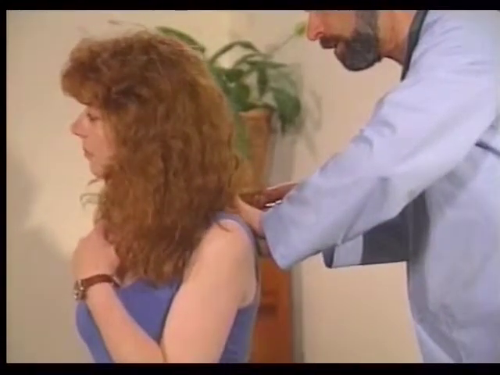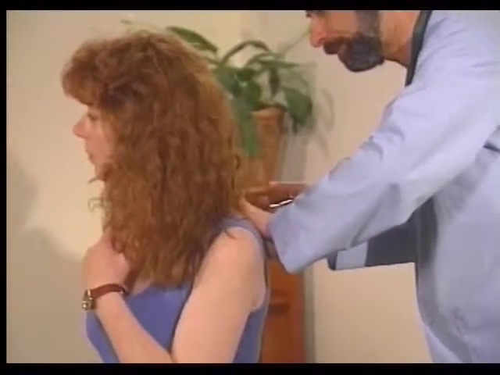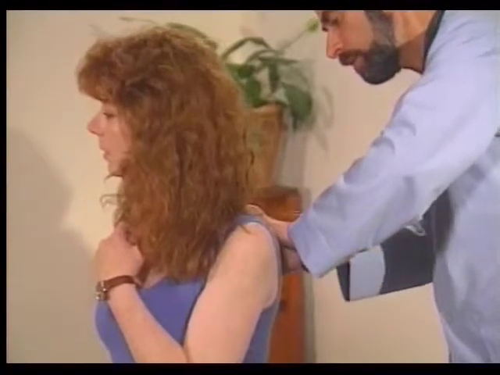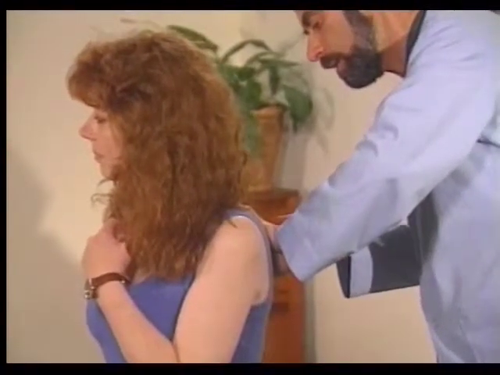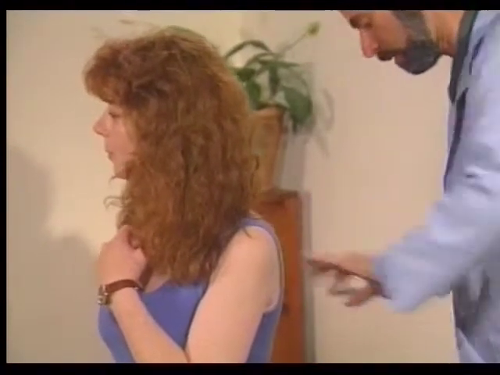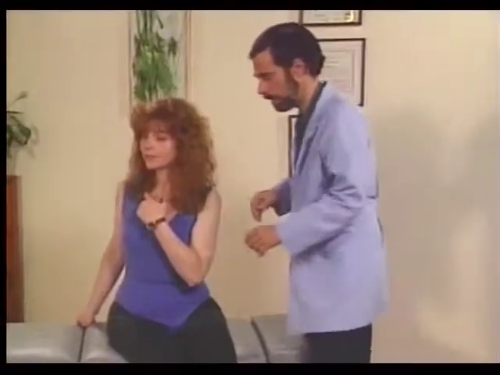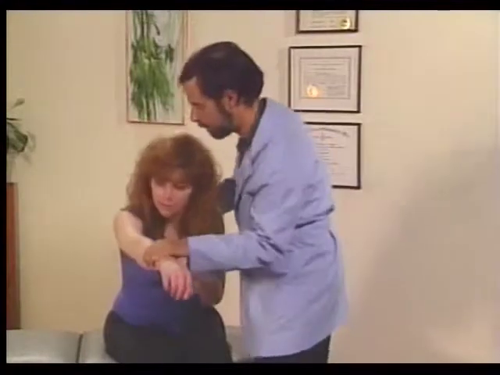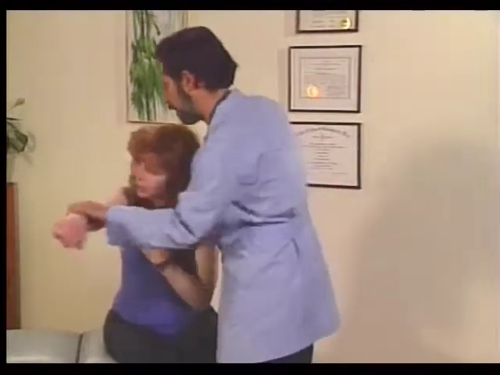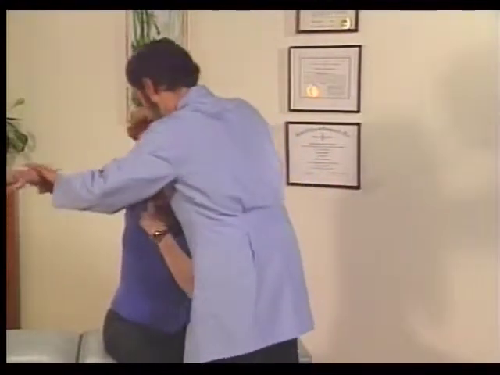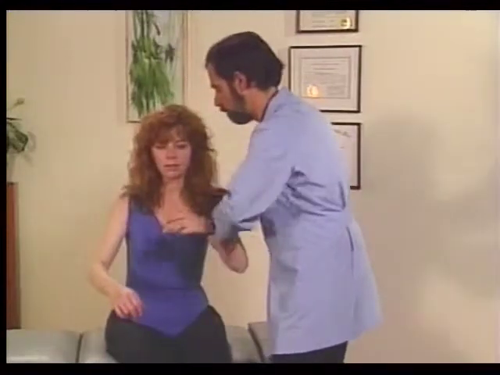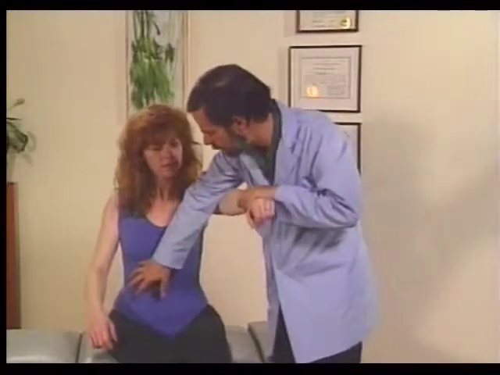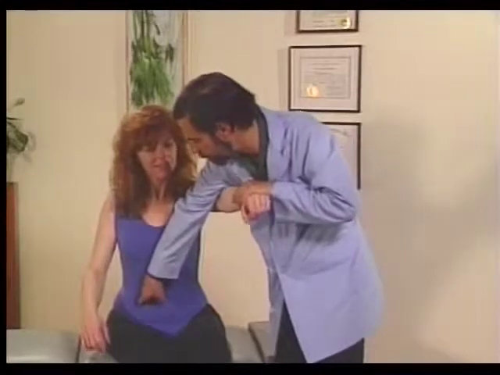Take a deep breath in, let it out. Take a deep breath in, let it out. Okay, keep your hand there and bend forward and resist. Now twist to the right. Resist, good. Now let's retest the gallbladder point. Resist and ileocecal valve, resist. So that fixed the ileocecal valve and the gallbladder.